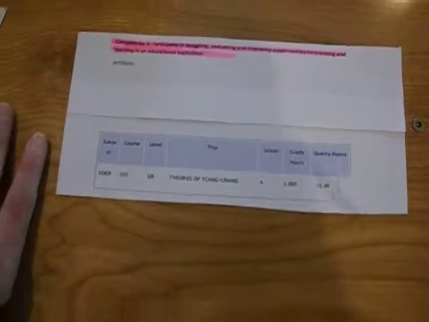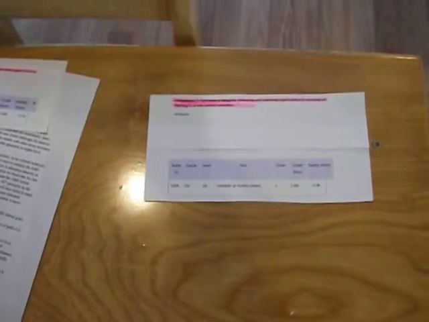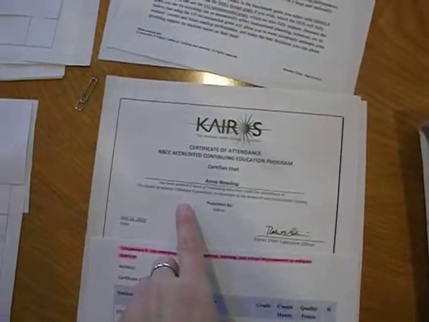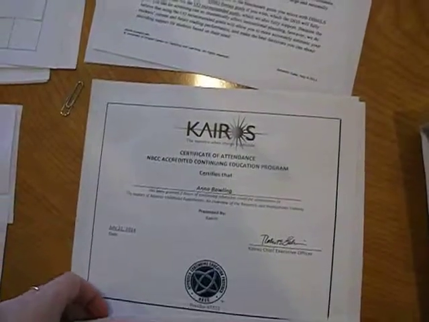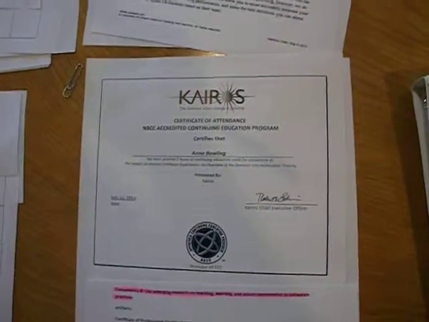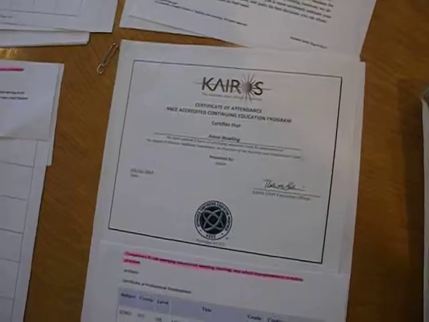And Competency 9, participate in designing, evaluating, and improving opportunities for teaching and learning in an educational institution. This is my transcript for theories of teaching and learning. Again, full quality points. And also I feel like as lead teacher here that I do have a lot of influence, and more of our professional development is dedicated to what we're experiencing right now, children in crisis, and how to help those families.